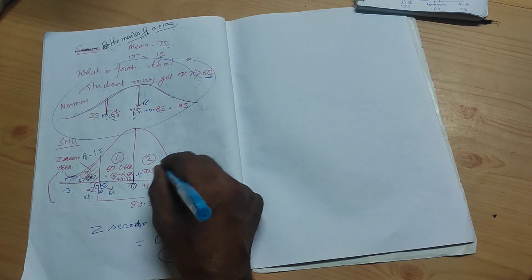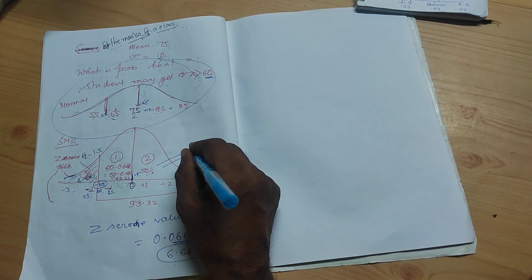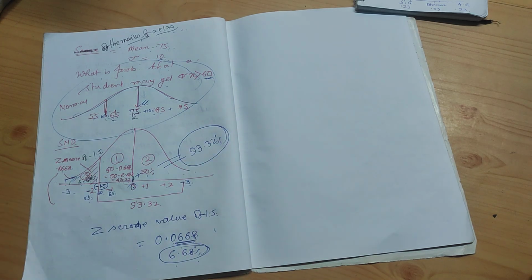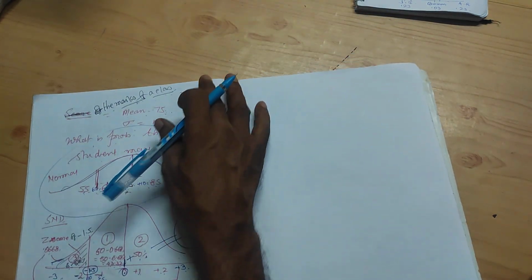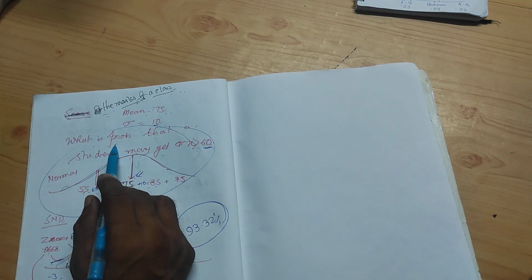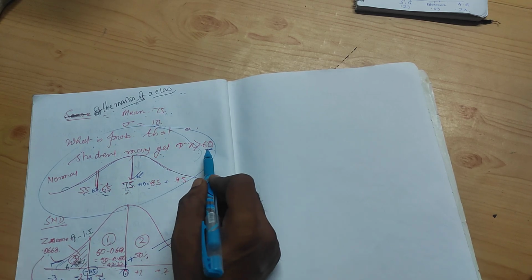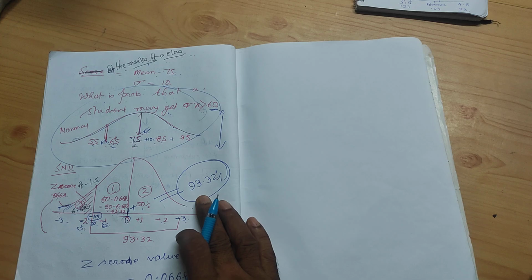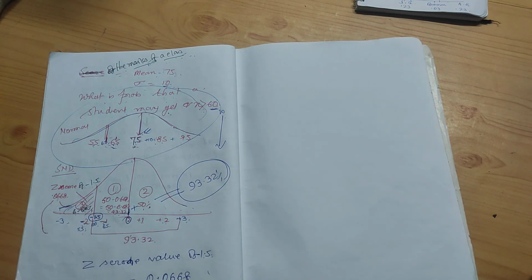What is the total? It is 93.32%. So the answer is that the probability that a student may get more than 60 is 93.32%.